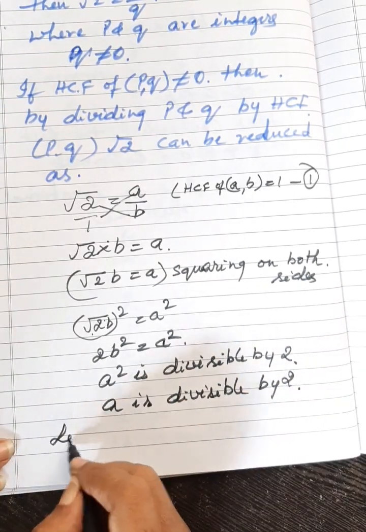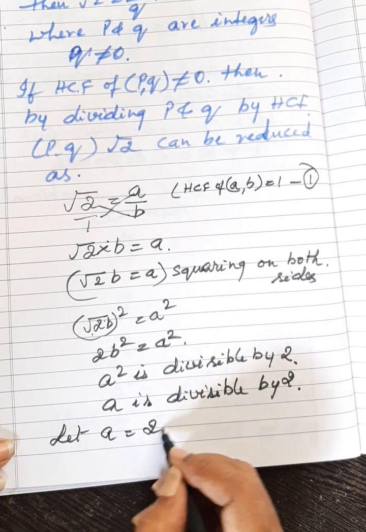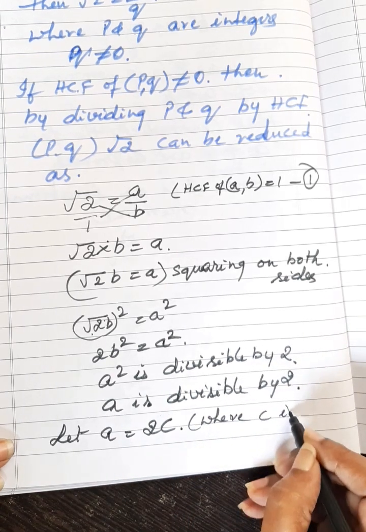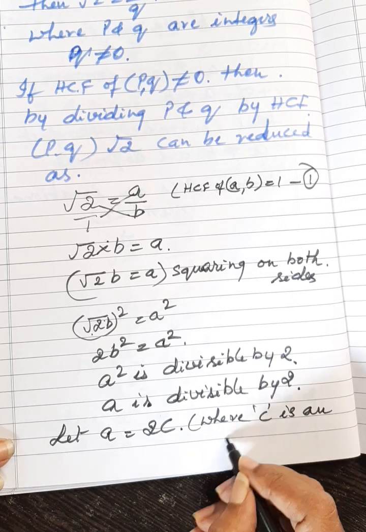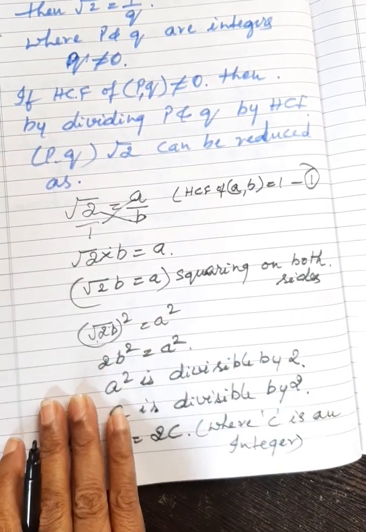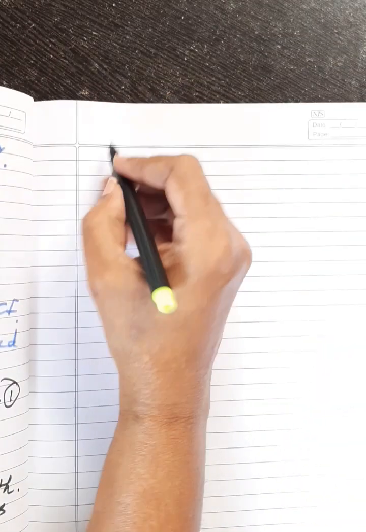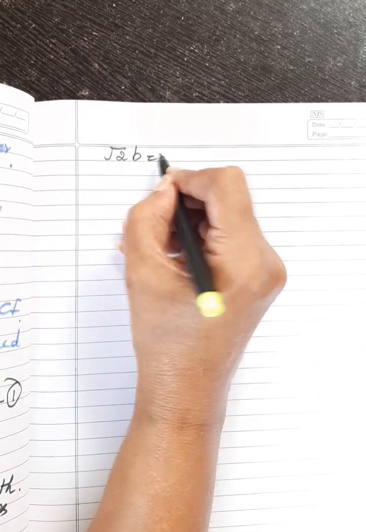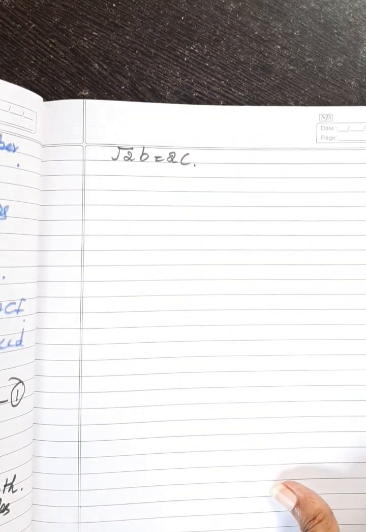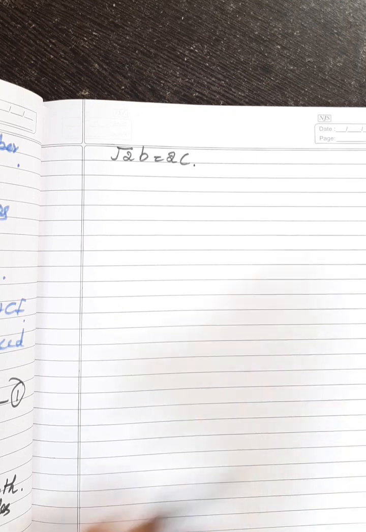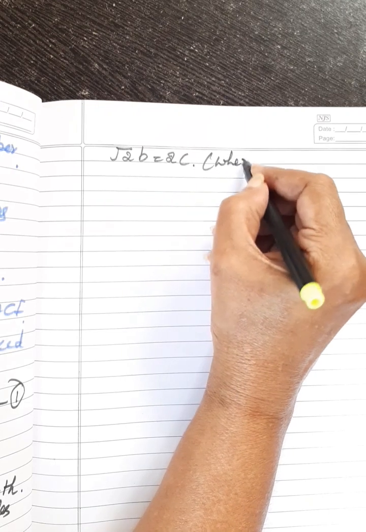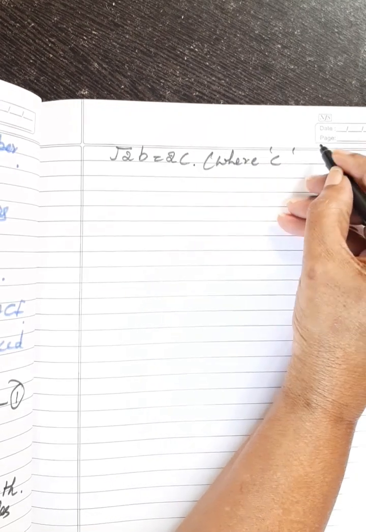Okay. Now let A equals 2C, where C is an integer. Some will say integer or integers. Okay. Now root 2B equals 2C. Okay. Now A is divisible by 2. Let A is equal to 2C, where C is an integer.